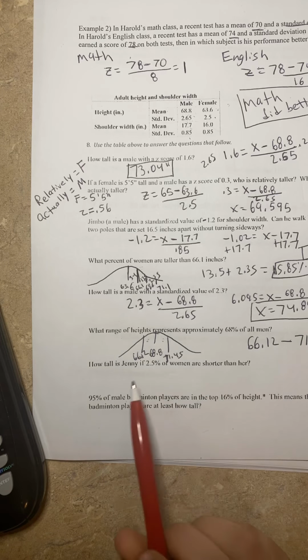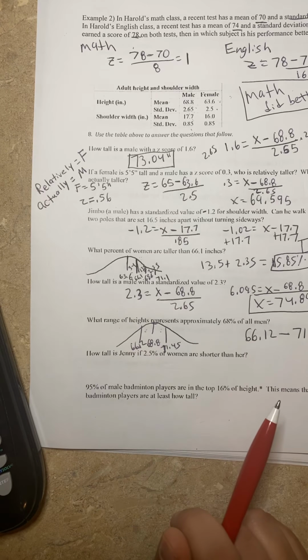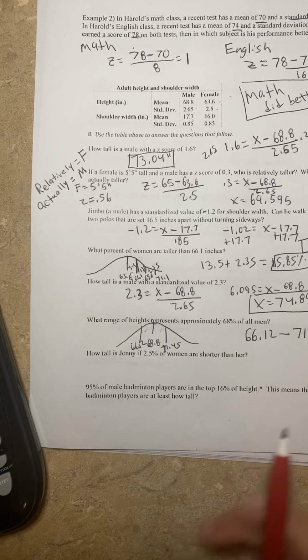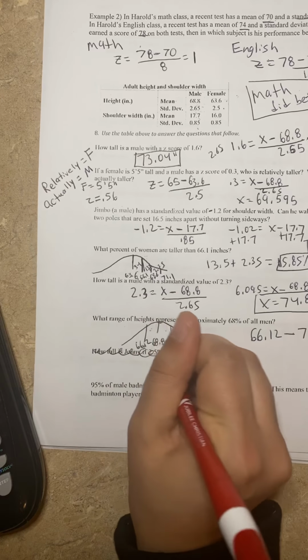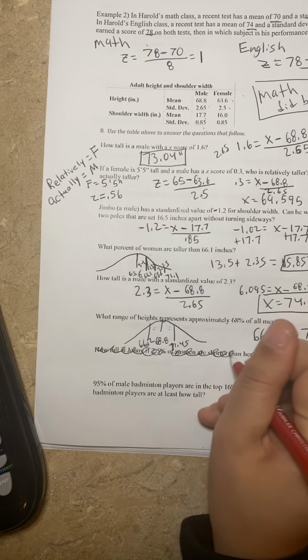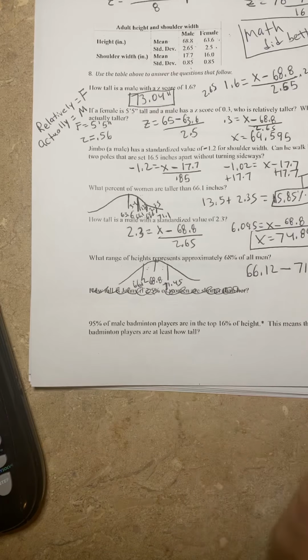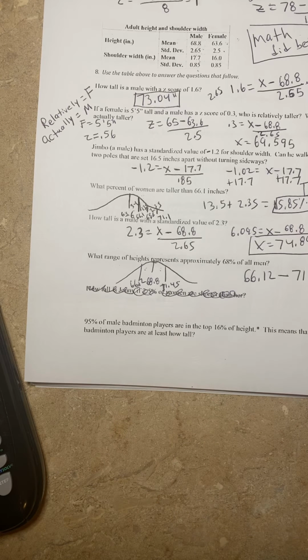Okay? And then the next question says, how tall is Jenny if 2.5% of women are shorter than her? Actually, no, I'm not doing that problem. Let me skip to the next one. I meant to skip that one. All right, 95% of male badminton players are in the top 16% of height. This means that 95% of male badminton players are at least how tall?